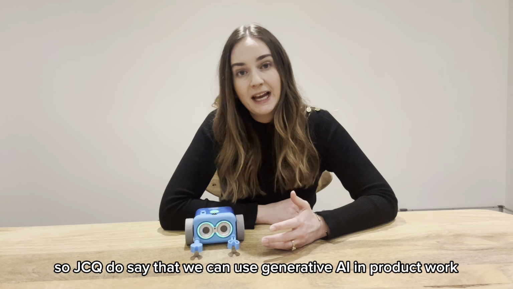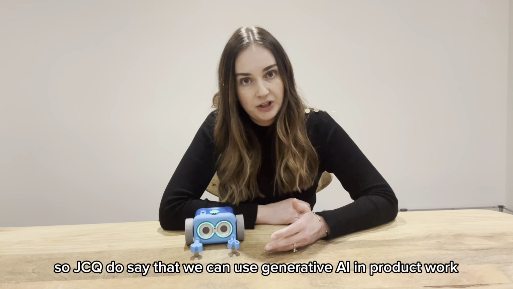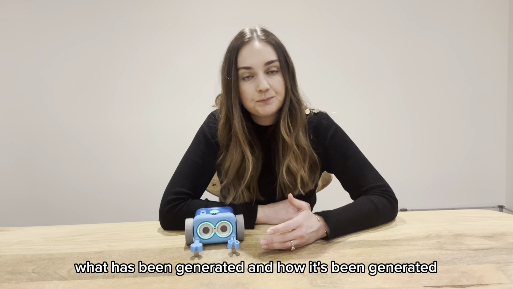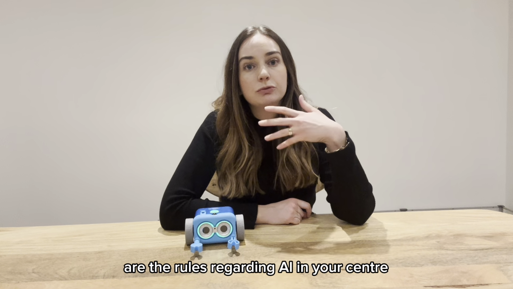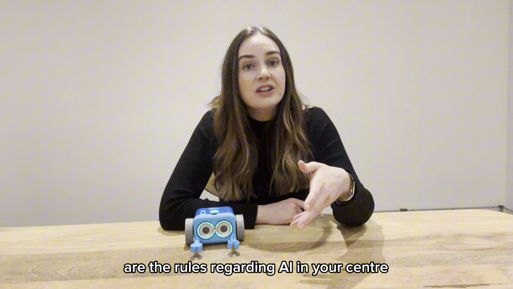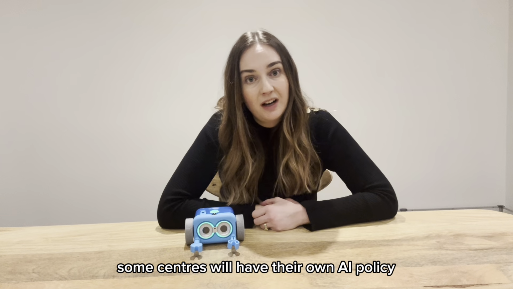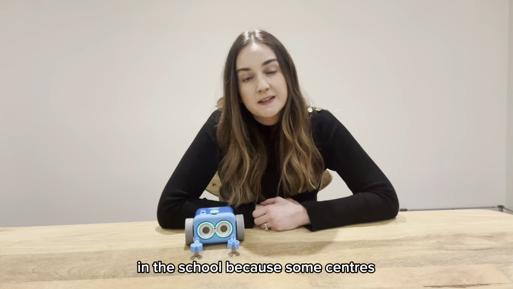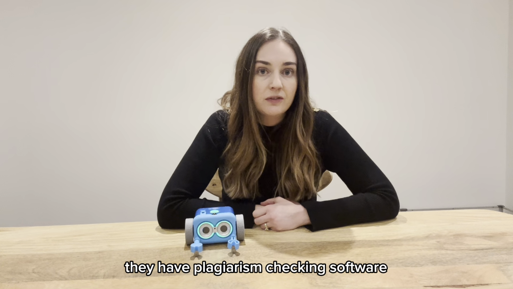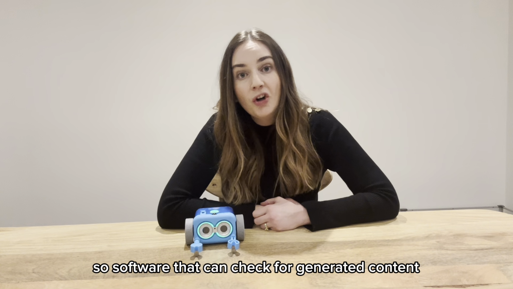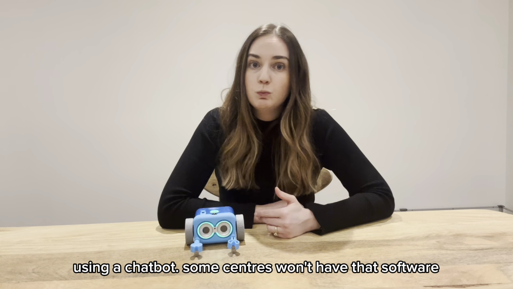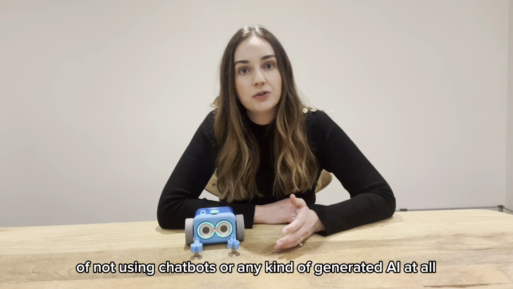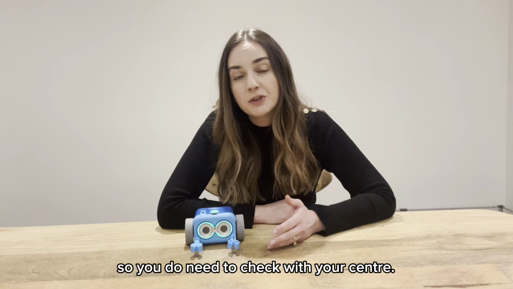So JCQ do say that we can use generative AI in project work, but it has to be very clear what has been generated and how it's been generated. The second thing you need to think about are the rules regarding AI in your centre, so in your school or in your college. Some centres will have their own AI policy, so do speak to your centre coordinator about what the policy is in the school, because some centres have plagiarism checking software, so software that can check for generated content using a chatbot. Some centres won't have that software, so they might practice a policy of not using chatbots or any kind of generated AI at all. So you do need to check with your centre.